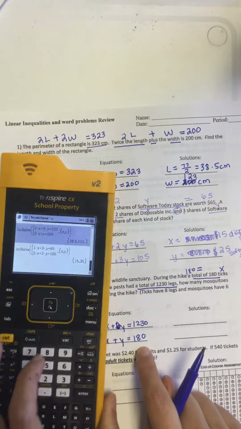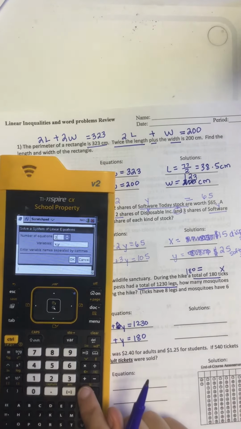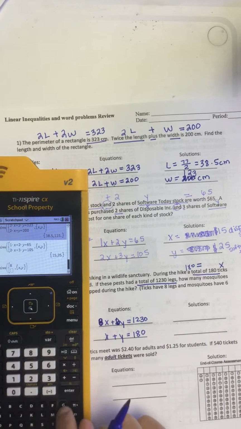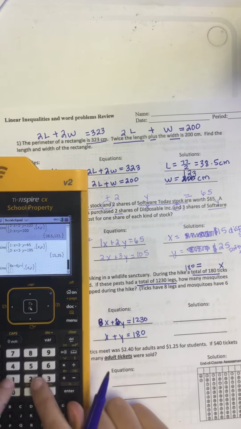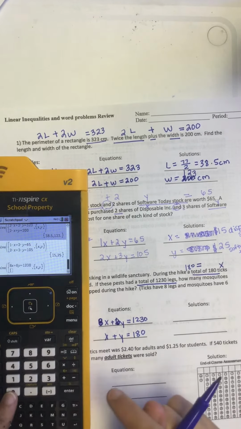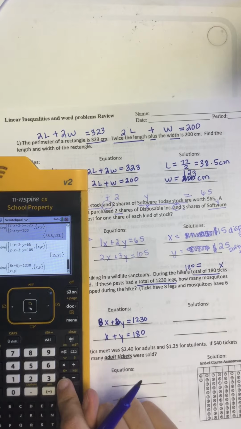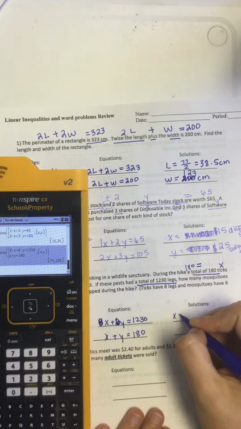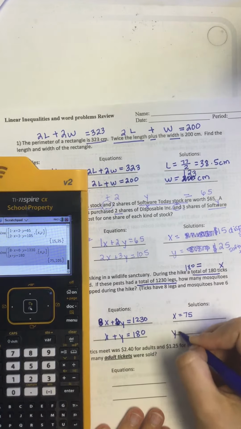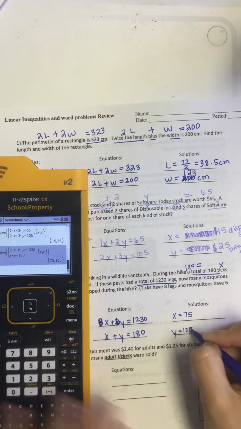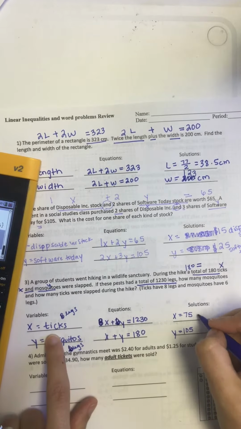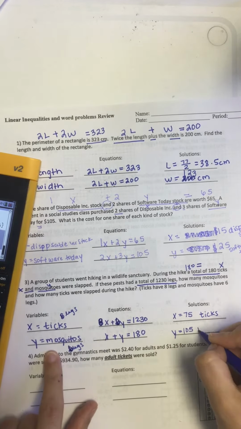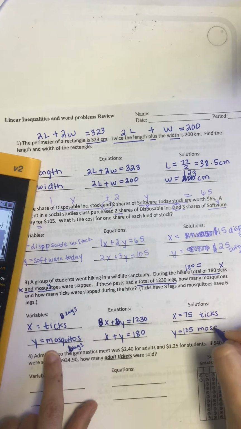And again, to get our solution, we're going to go menu 3, 2, and type in these equations: 8x plus 6y equals 1,230, and x plus y equals 180. And we get x equals 75, y equals 105. X stands for ticks, so there are 75 ticks, and there are 105 mosquitoes.